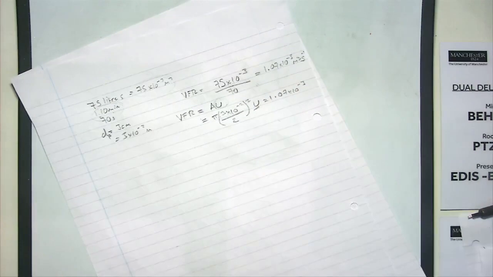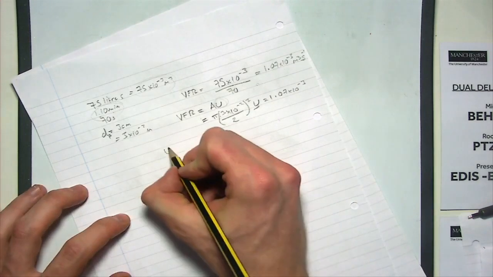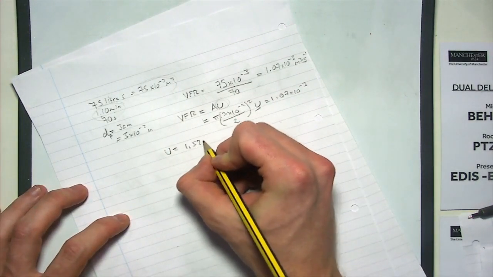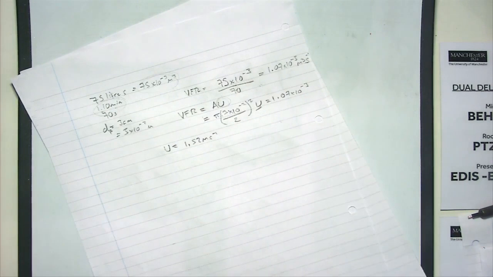So then it's just a case of rearranging. That's all you've got to do. That's literally it. Plug your numbers in, rearrange, and you get the answer to be 1.52. That's a really boring question, but it's important to understand what volume flow rate is.